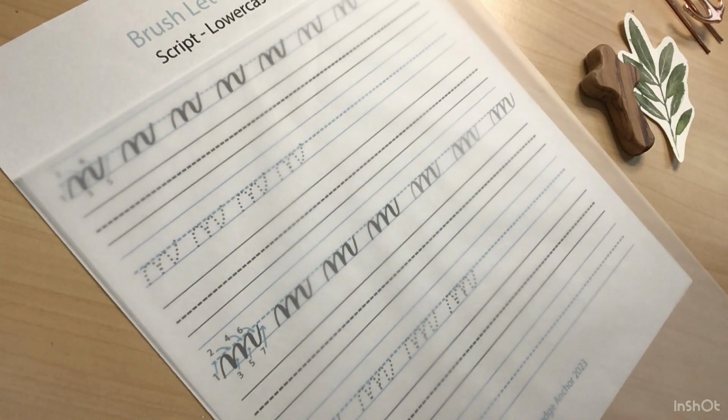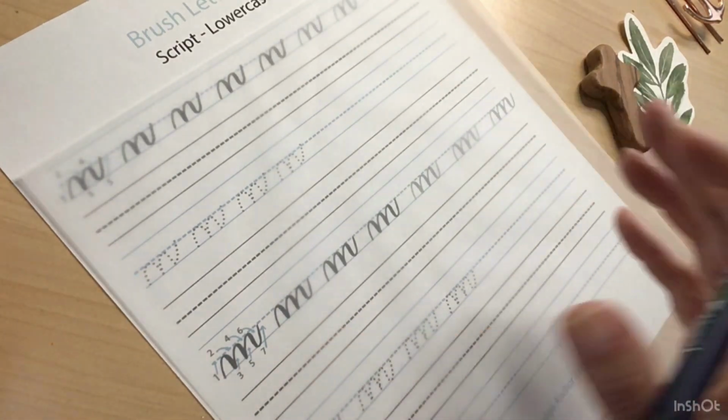Okay, so welcome back. And today we're going to be learning the N and the M. Now, if you are just joining for the first time and you're not familiar with brush lettering, there will be links in the description with worksheets and videos to the other lessons, and you can start there if you're trying to catch up or you need a refresher. It'll all be there in the description.